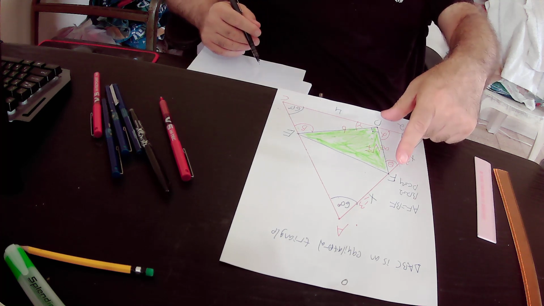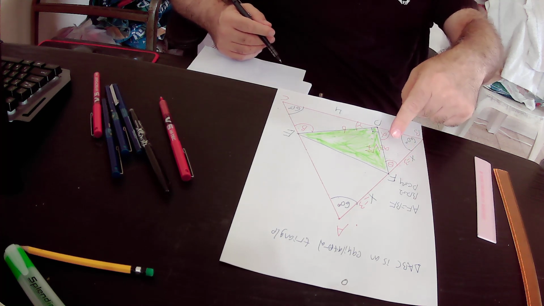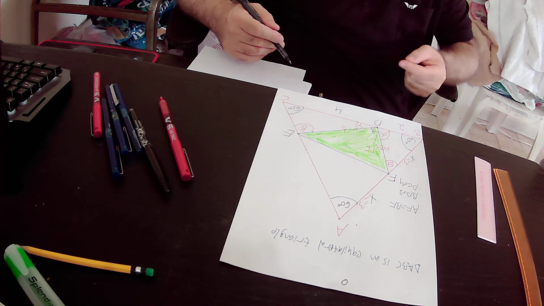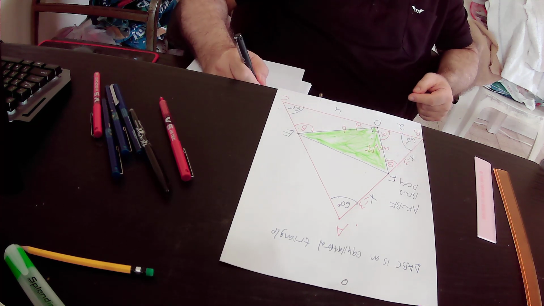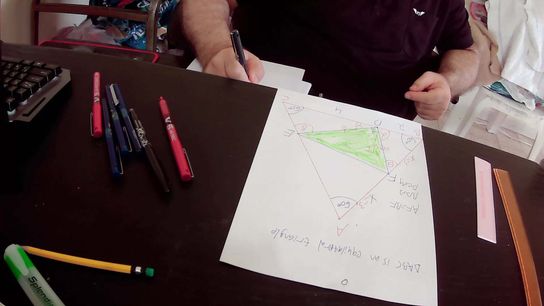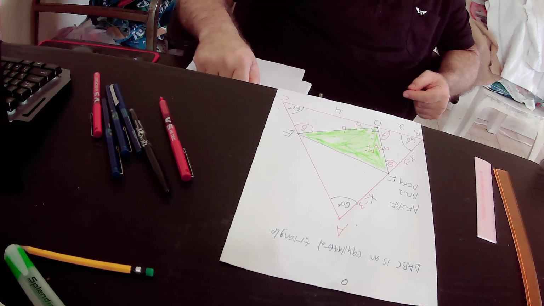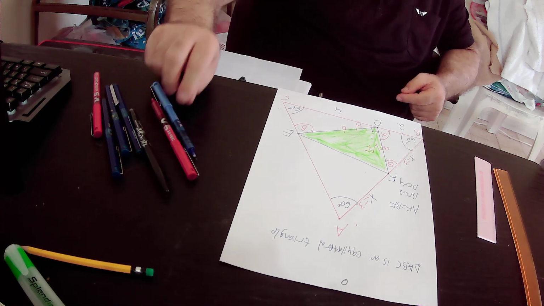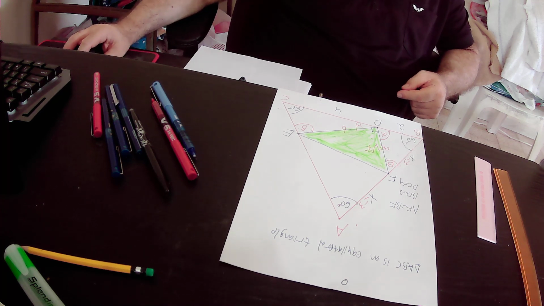What is the value of FD? FD equals a, and we found out that a equals root 7 units, so FD is root 7 units. And what is the value of sine 60 degrees?